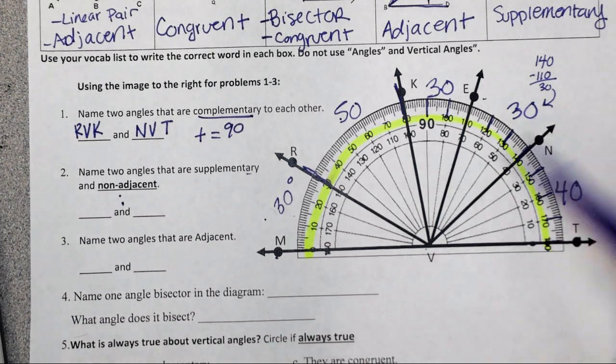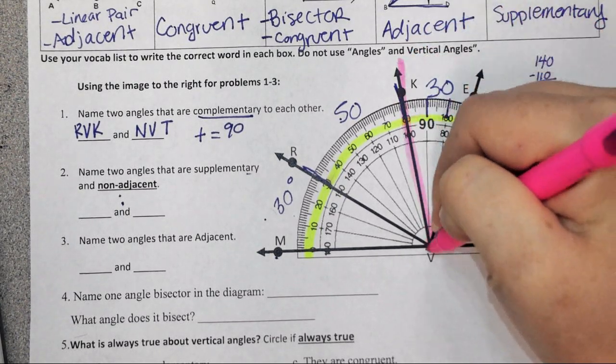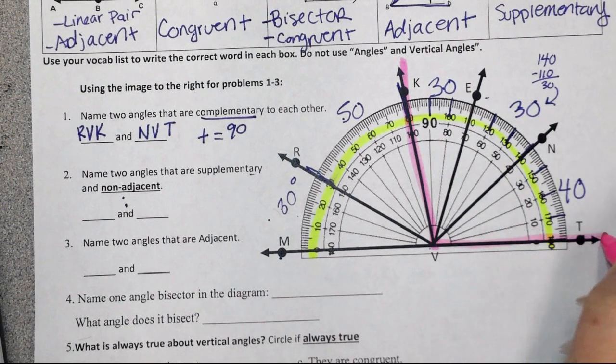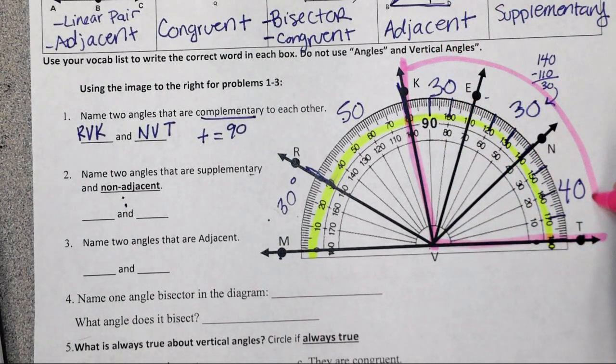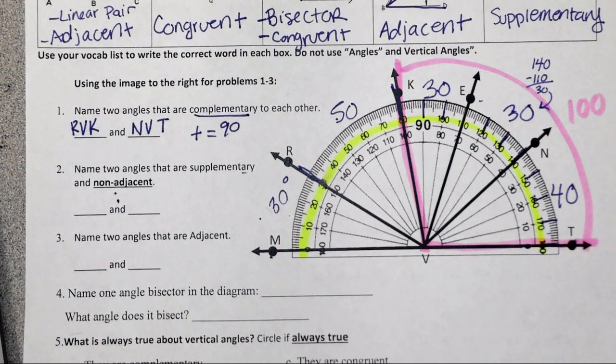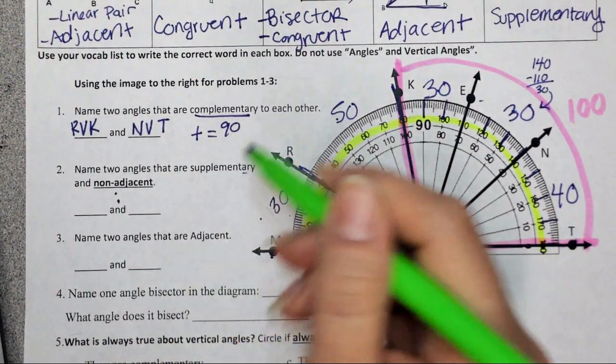Alright, so after taking some time to think, I found a pair of angles that overlap each other and also add up to 180. So the angles that I'm going to use are KVT. So 40 plus 30 plus 30 gives me that this angle is equal to 100. Okay? And then I know I need 80 to get to supplementary.